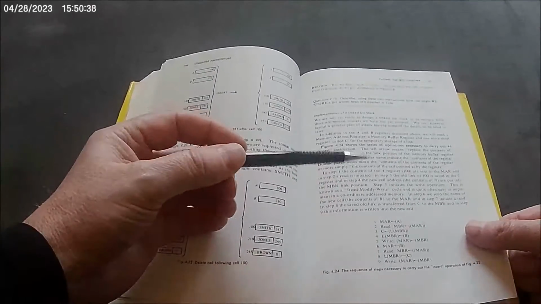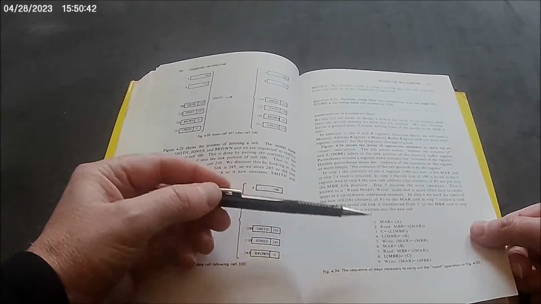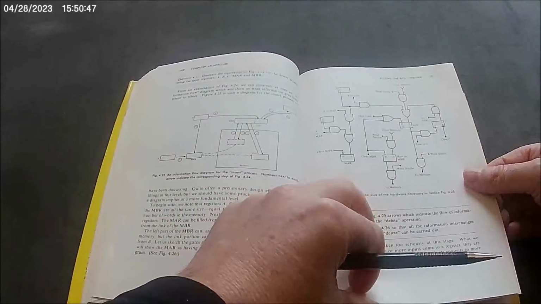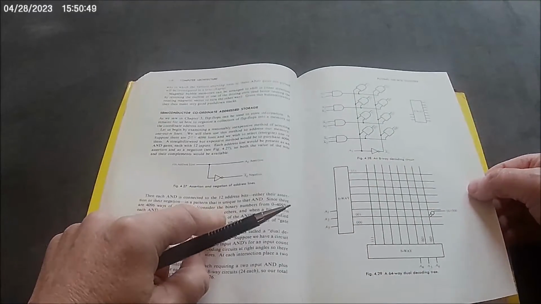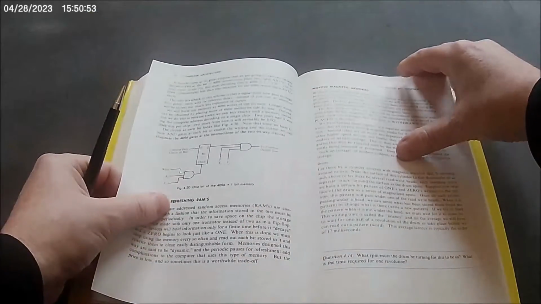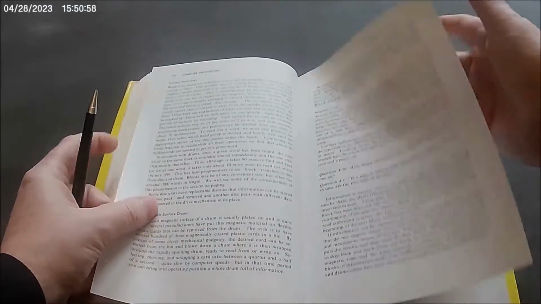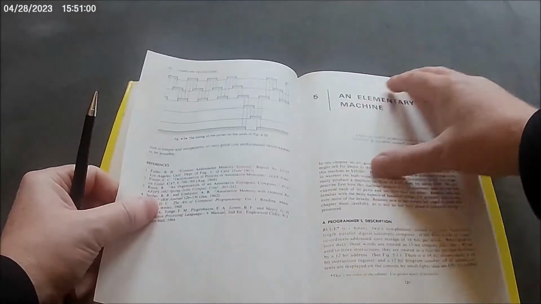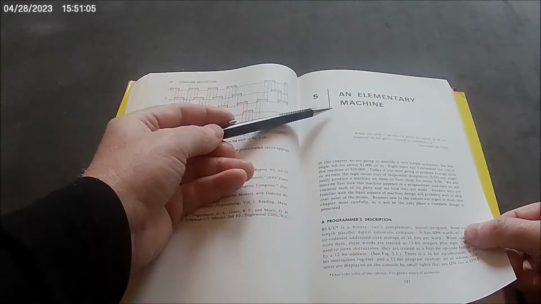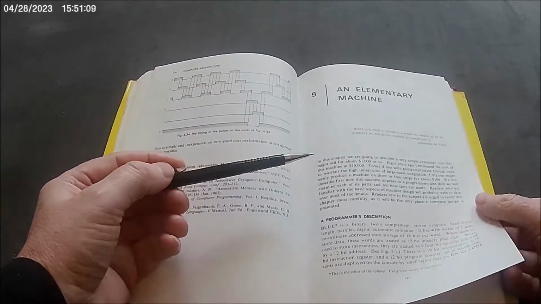And again, it goes through some basic commands and a structure of a little program. And addressing modes as well. Okay, so now we're on to the basic elementary machine. So we really start building up the blue machine from this point on.